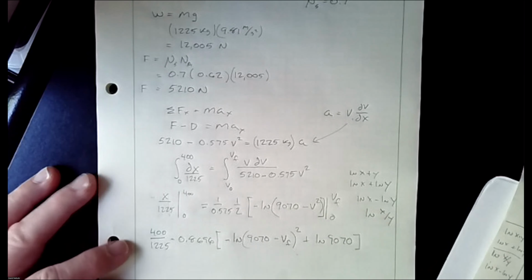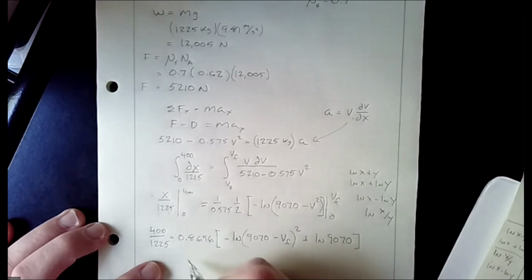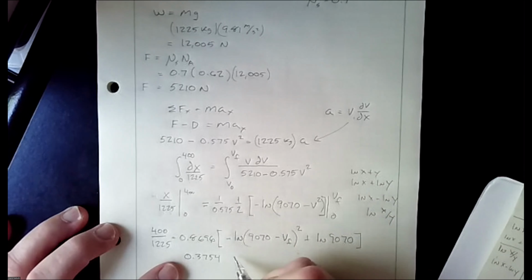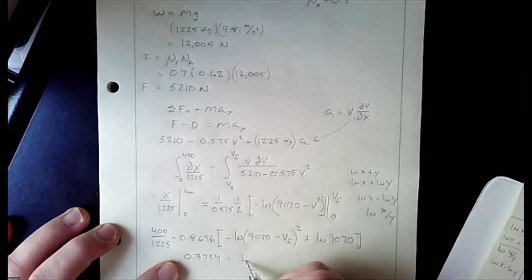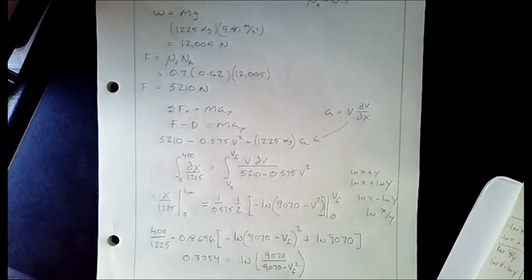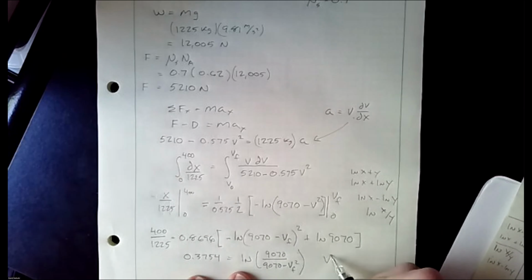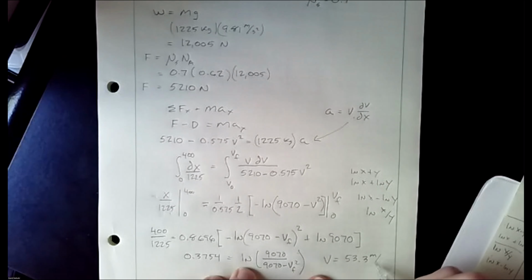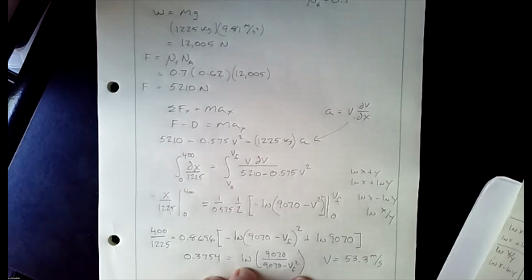So we end up with essentially 0.3754 equals log of 9070 over 9070 minus v final squared. And then take e of both sides, solve, and you end up with a velocity equal to about 53.3 meters per second, which is about 120 miles an hour.